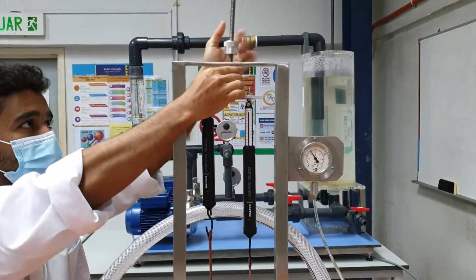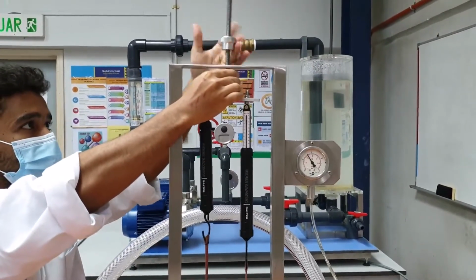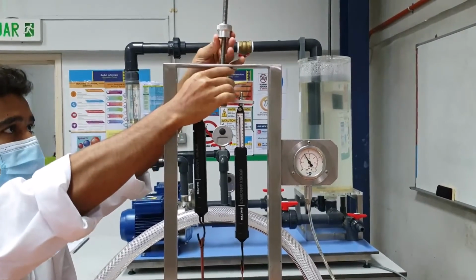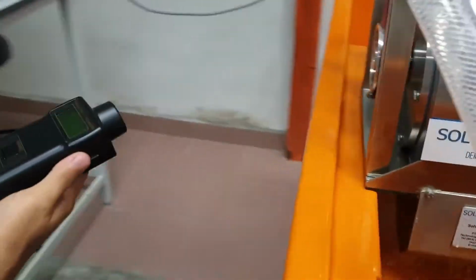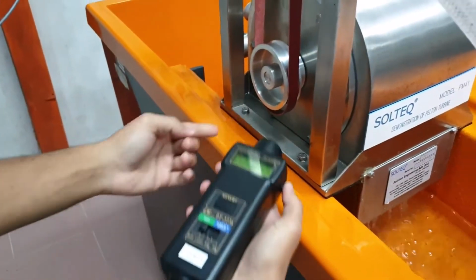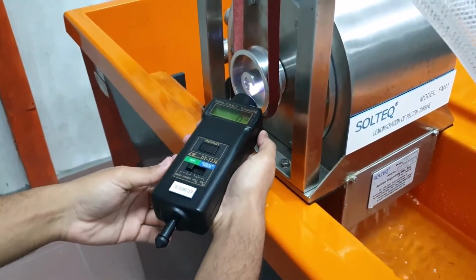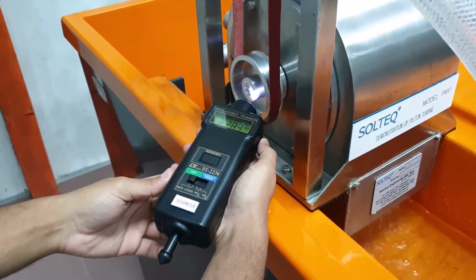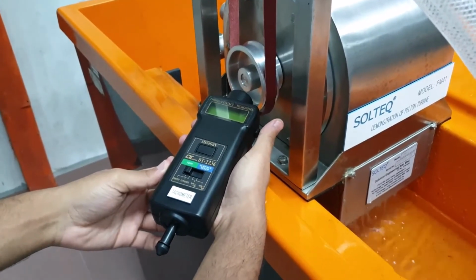To obtain the data for the lower limit of braking force, which is approximately 0, we slacken off the tensioning screw, as you can see here, so no force is being applied to the turbine. We would then note down the braking force indicated at the spring balance, as well as the rotational velocity, which can be obtained using the external tachometer.